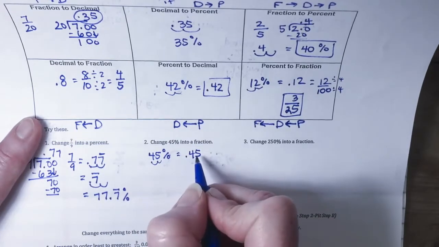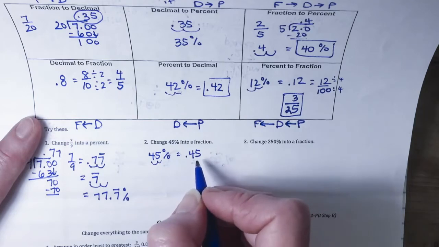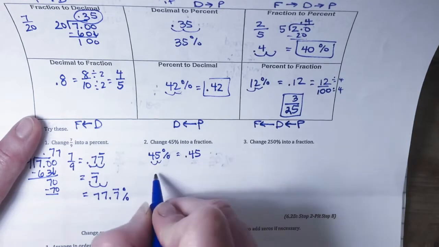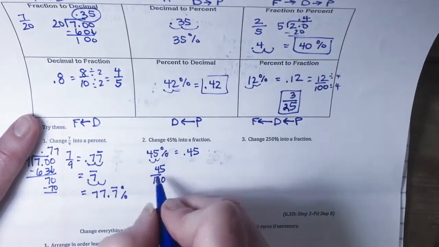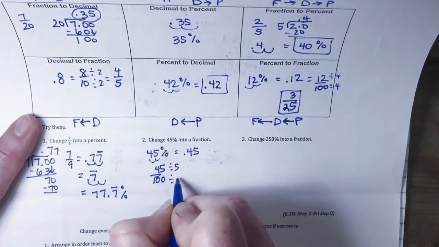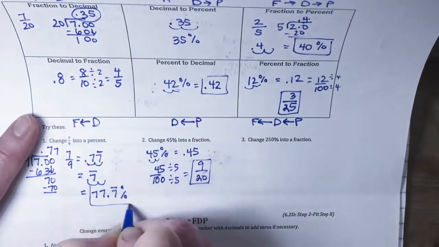And then I want to change it to a fraction. So to change a decimal to a fraction, I write it like I say it. So this would be 45 hundredths. I'm going to write that as 45/100 and then simplify it if I can. These are both divisible by 5. This would be 9/20. That would be the answer here.